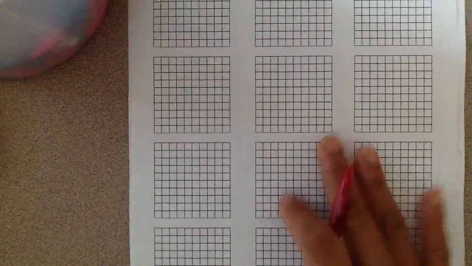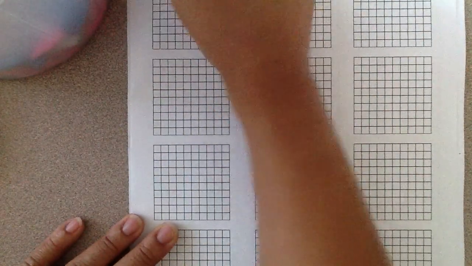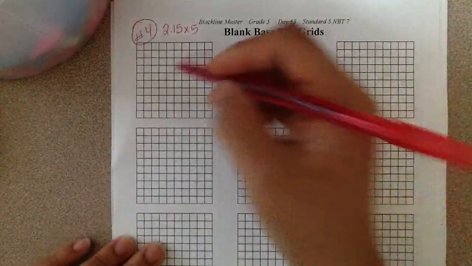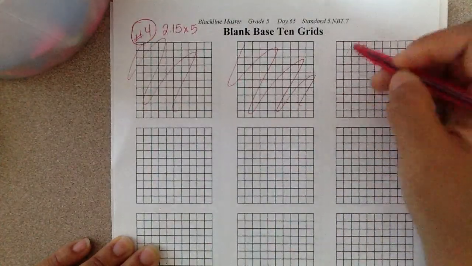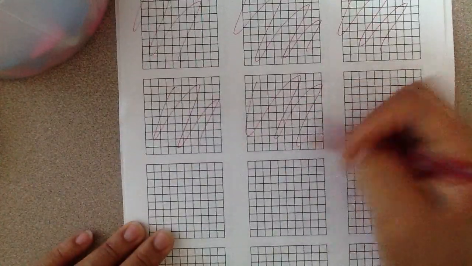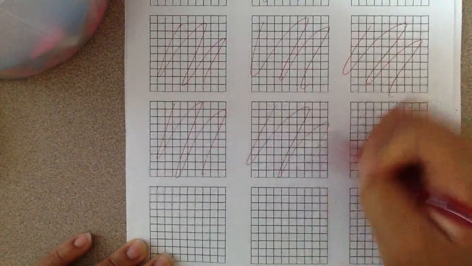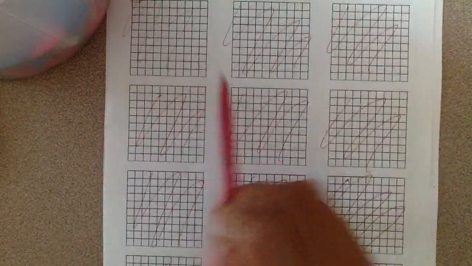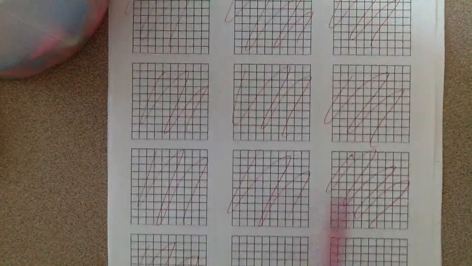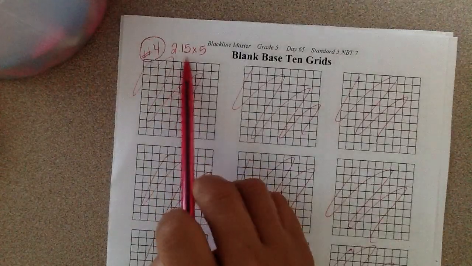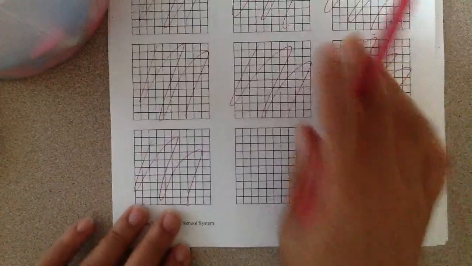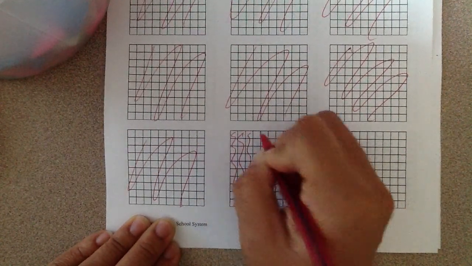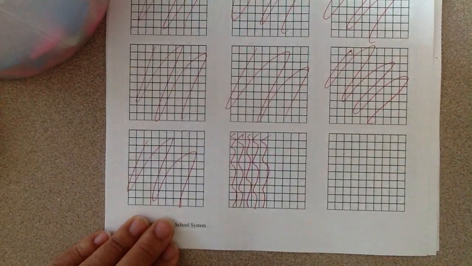And I'm going to multiply, this is number 4. I'm multiplying $2.15 times 5. So I can take 2 wholes 5 times. 1, 2, there's 1 time, 1, 2, 2 times, 1, 2, 3 times, 1, 2, 4 times, 1, 2, I believe that's 5 times. So I should have 10 wholes. Now I have to take 1/10 and multiply it 5 times. So that means it's going to be 5/10. So I take 1, 2, 3, 4, 5, because that's 1/10 5 times.